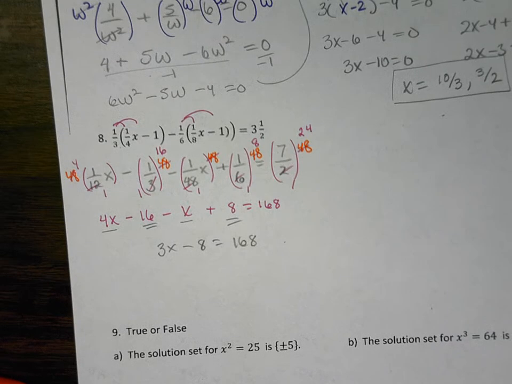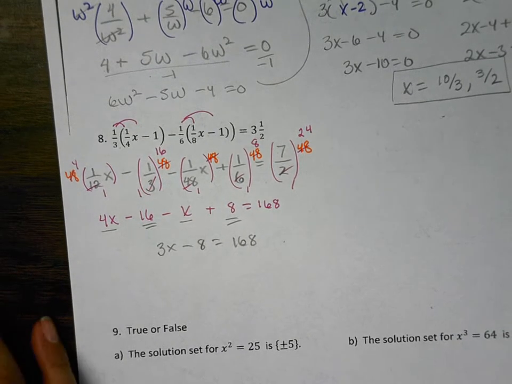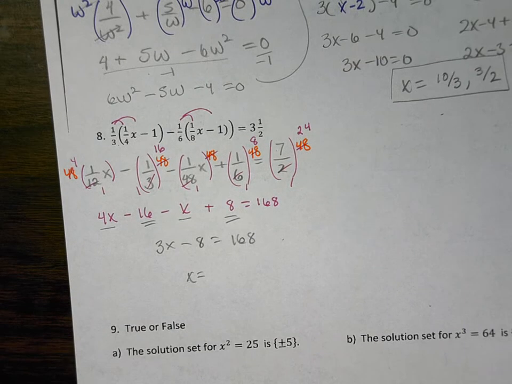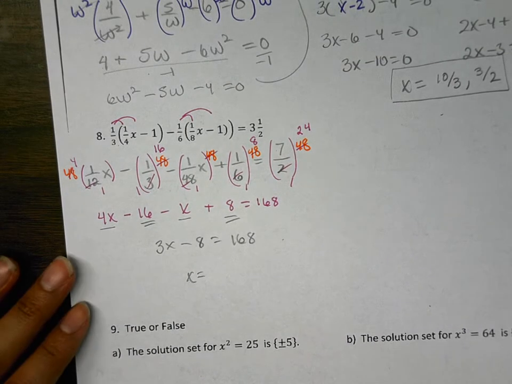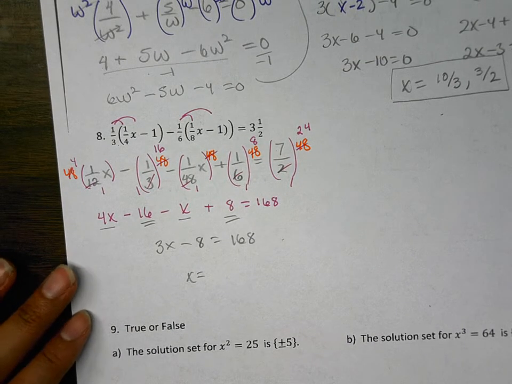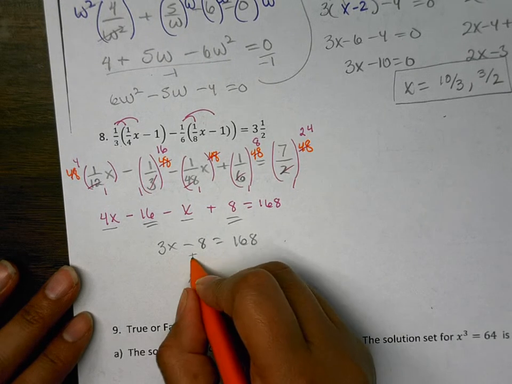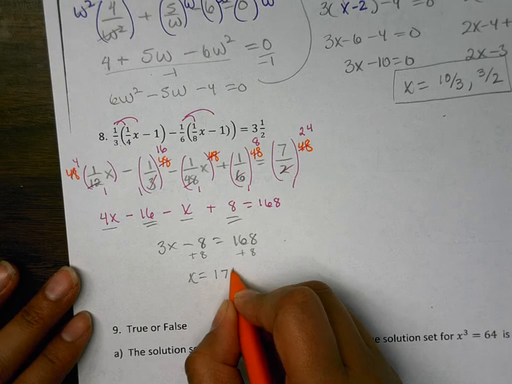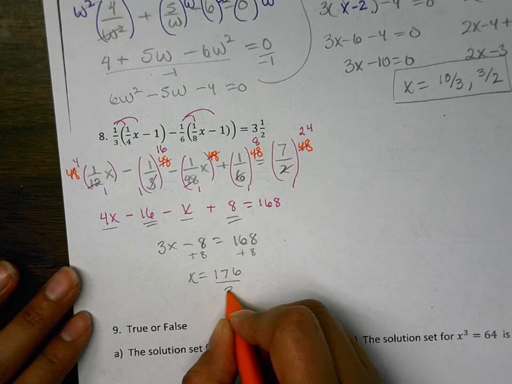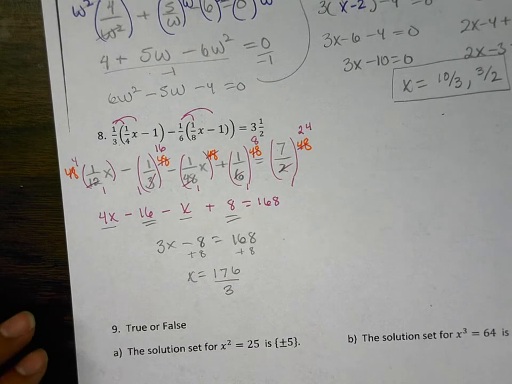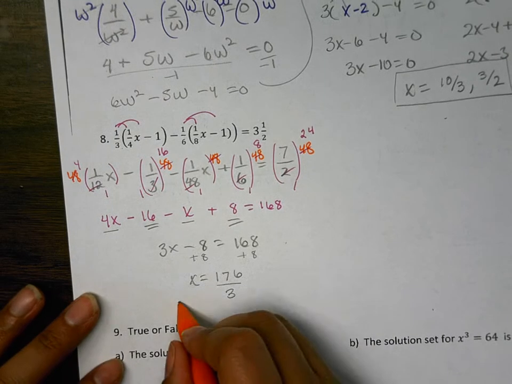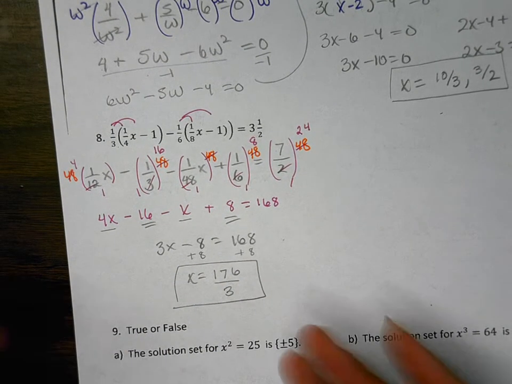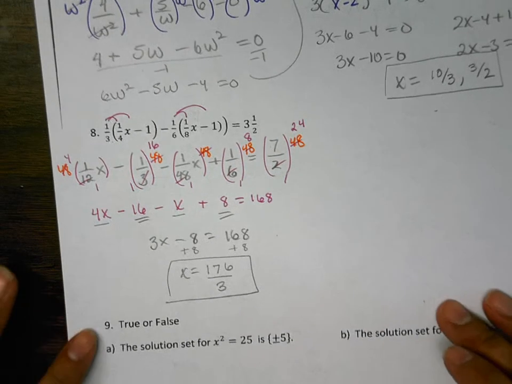All right, what did you guys get as your final answer? What is it? Okay, what did you get when you added the 8? 176 over 3, and it does not reduce. You don't have to change it to a mixed number. That's up to you, or a decimal. The less work, the better. I'm done, and I'm good.